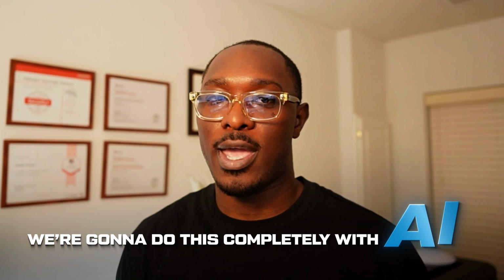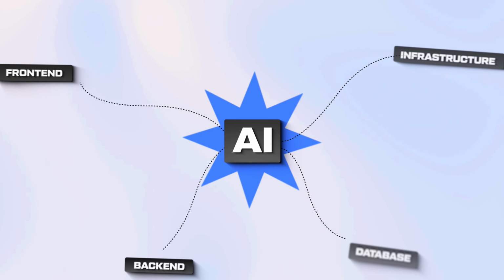And the best part is we're going to do this completely with AI. AI is going to create the whole stack from top to bottom. And all we're going to have to do is review and deploy. So let's jump right in.